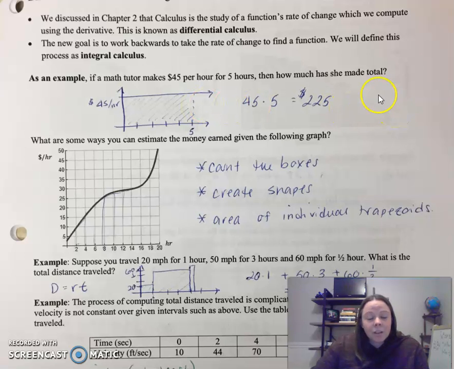Okay, so we're going to build on that concept now. What are some ways you can estimate the money earned given the following graph? So what if it's not just a horizontal line? It's not even a straight line where we could potentially use a triangle formula to find the area under that curve. So we're going to have to get a little creative.